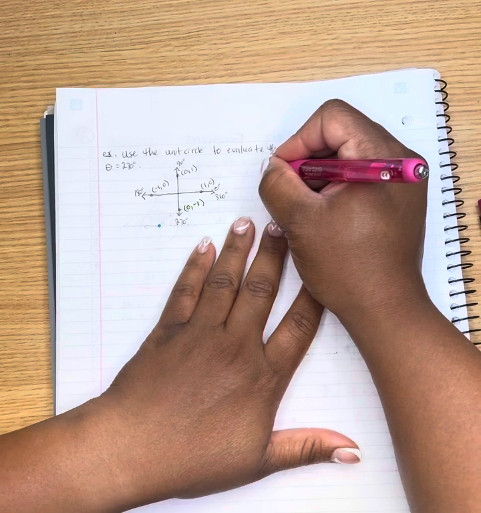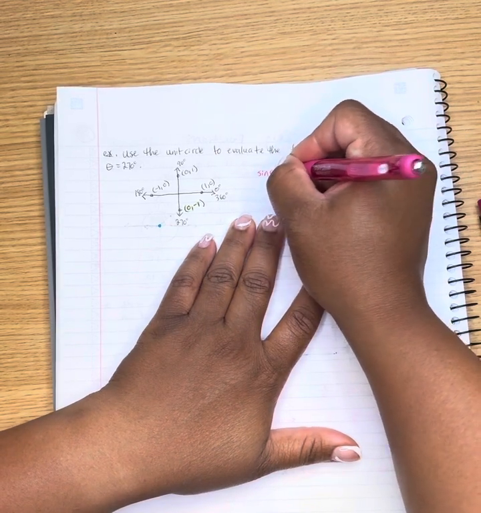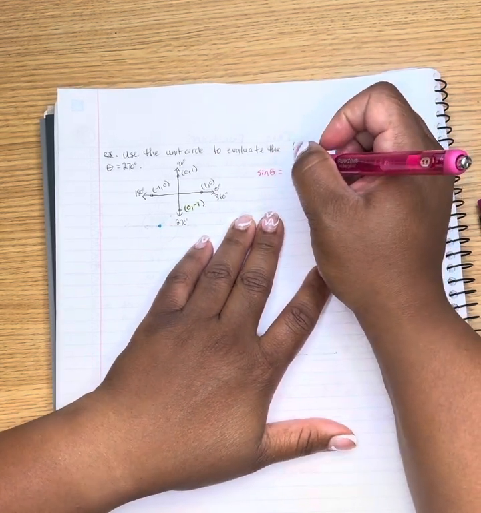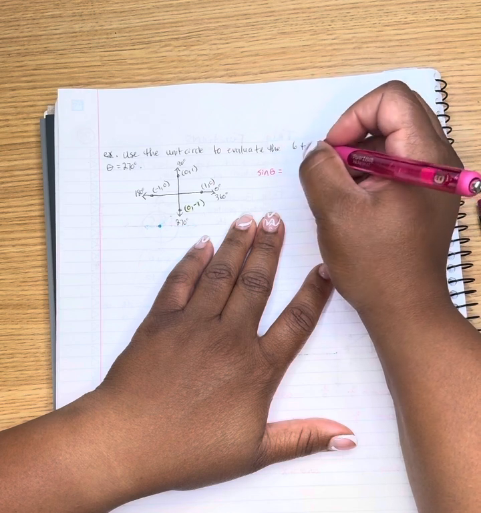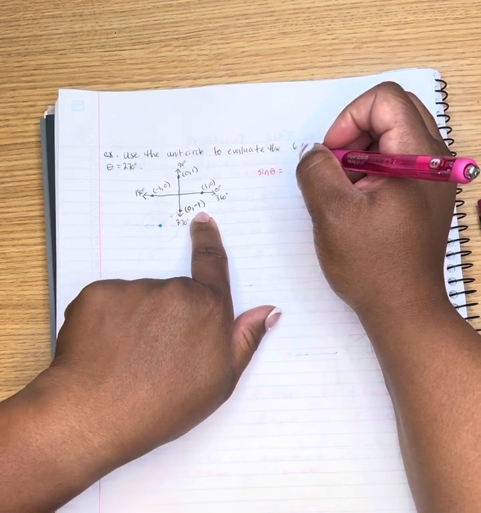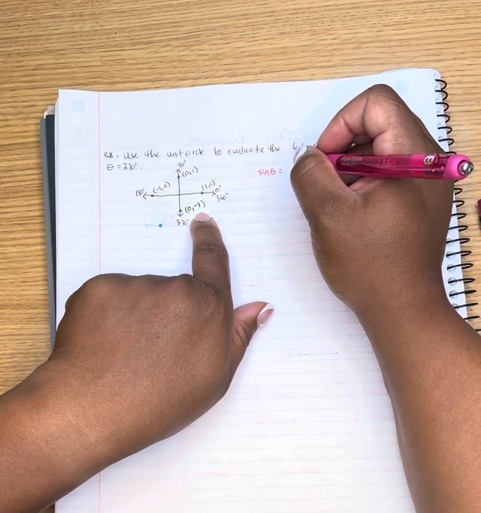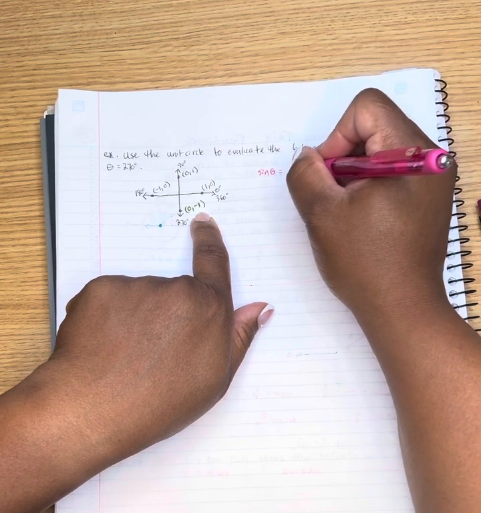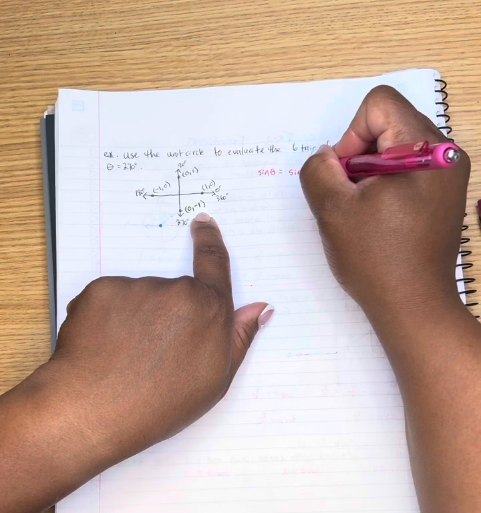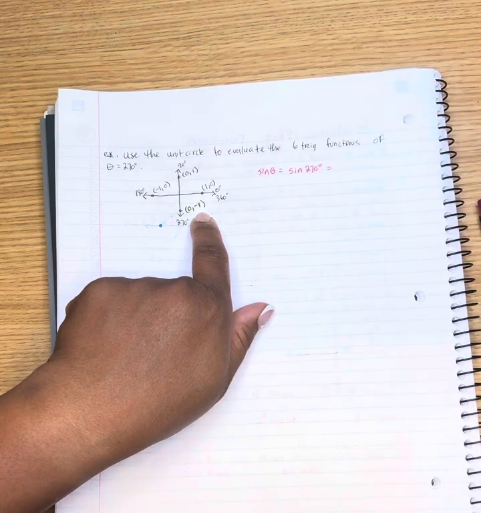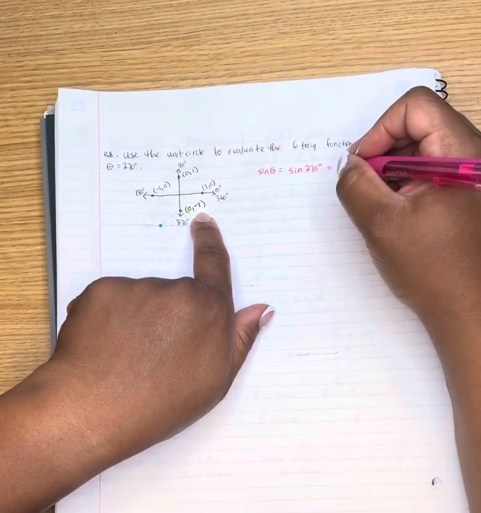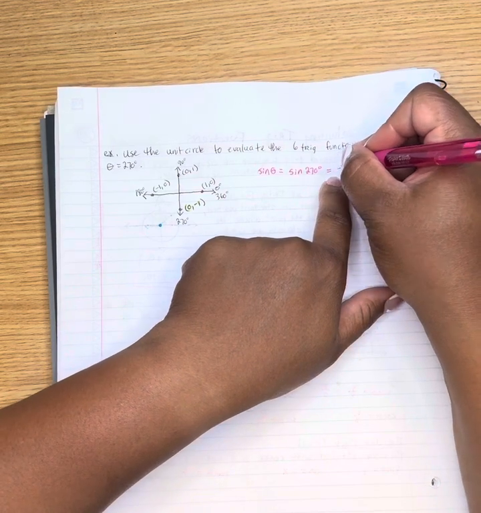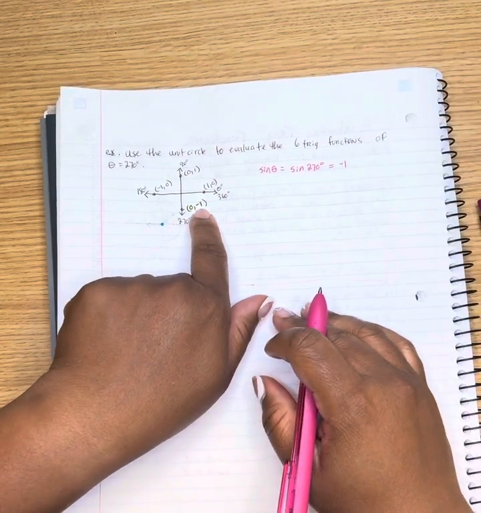So when we evaluate sine theta, remember that that is just y. What is our y here? It's negative 1, right? So I said sine theta, but don't forget theta is 270. So sine of 270 degrees is negative 1, right? Because that's the y.